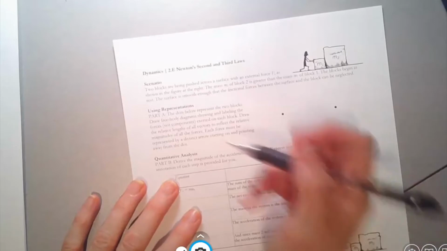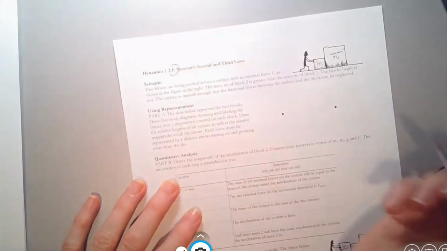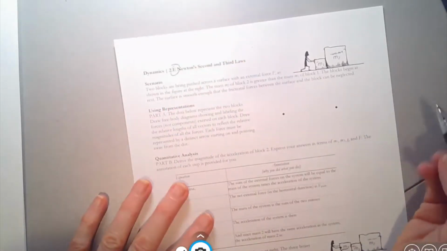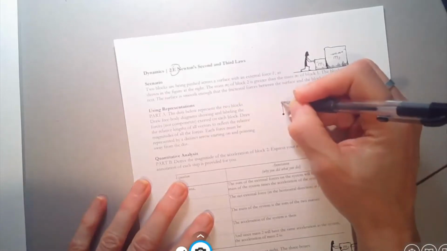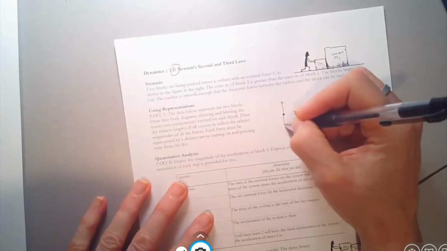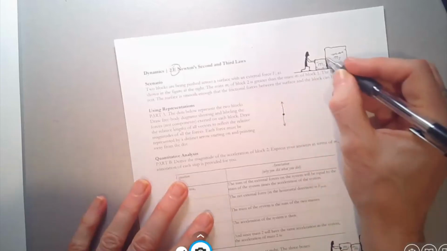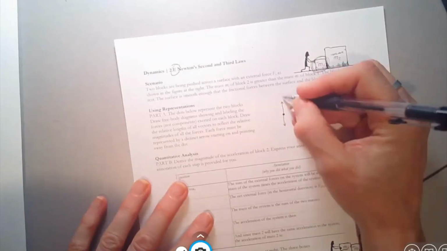This is Unit 2, Problem E on the AP workbook. There's two blocks being pushed by a person, and we can draw the free body diagram. We want to draw it as much to scale as we can. We're focusing just on this guy here.